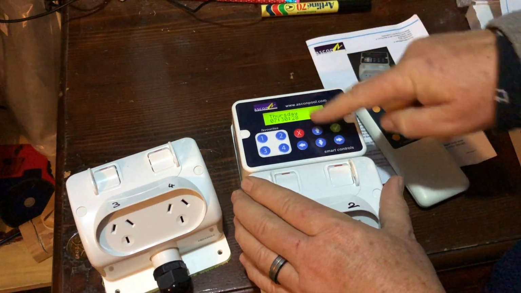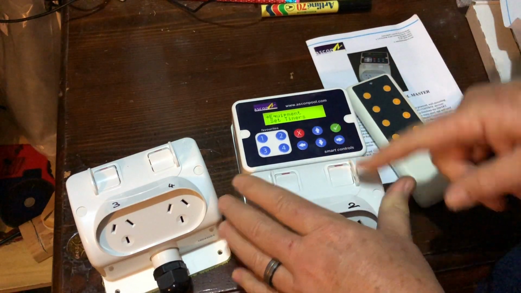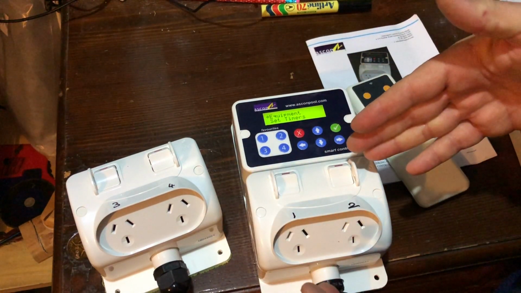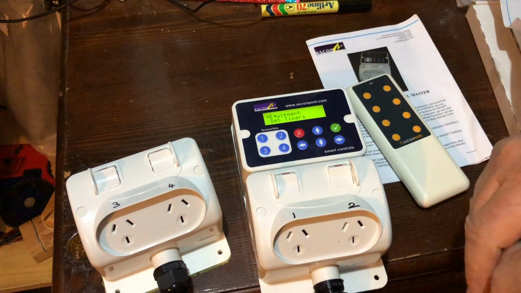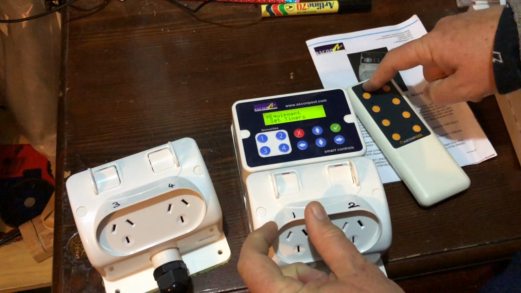So we've set the time, it's Thursday, 7:30 in the morning. So come back out. Of course, if you don't set the time, the timer's not going to turn on at the right time. That is now fully programmed for what I want. We've got a timer actuator on here. We've got manual actuating on here.